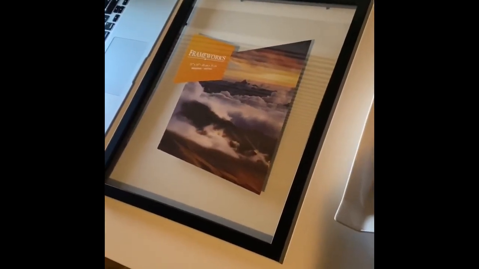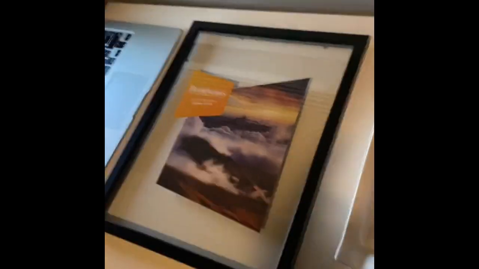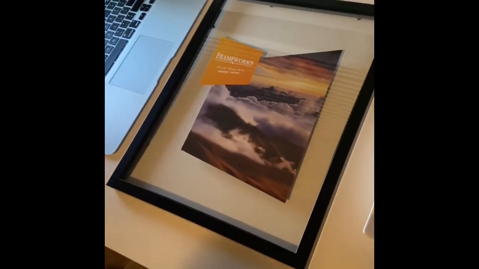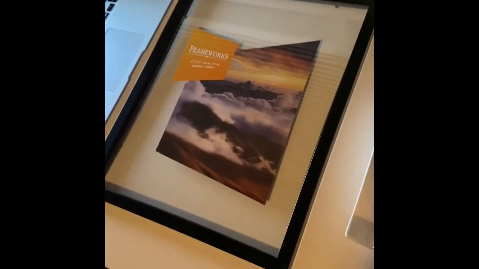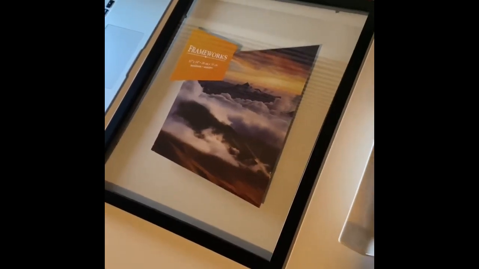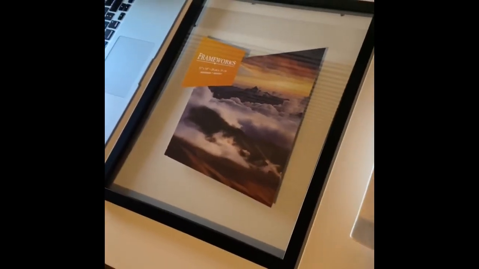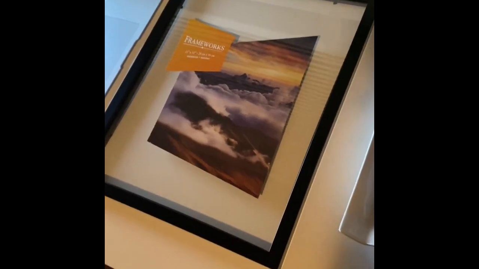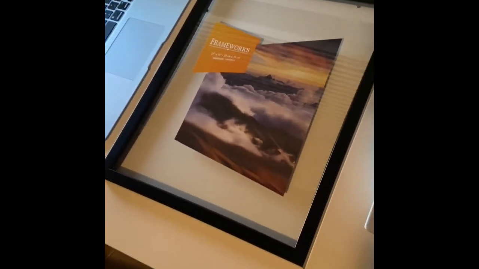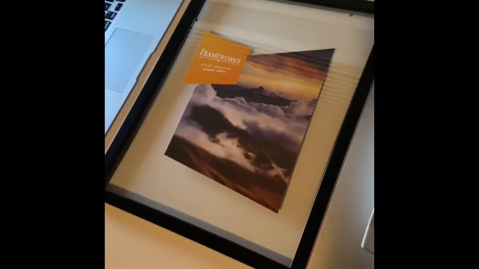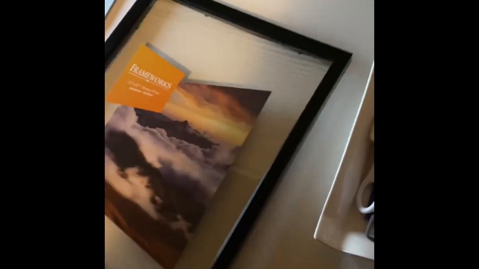Alright, you guys, so these are the frames that I use. They are 11 by 14. They come in white or black, and they're called floating frames. The only place I've been able to find these exact frames is from a store called Dollarama in Canada. So I'll take it apart and then I'll show you guys more of what it looks like.